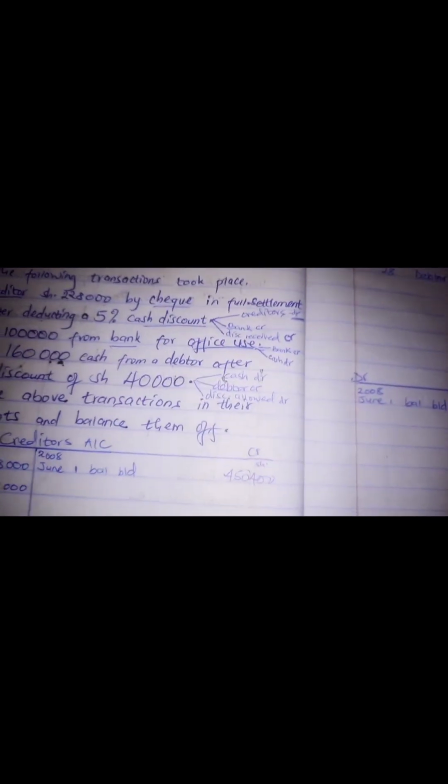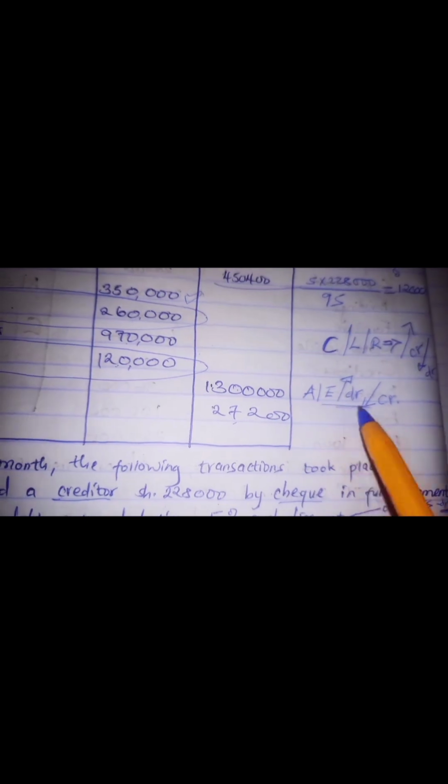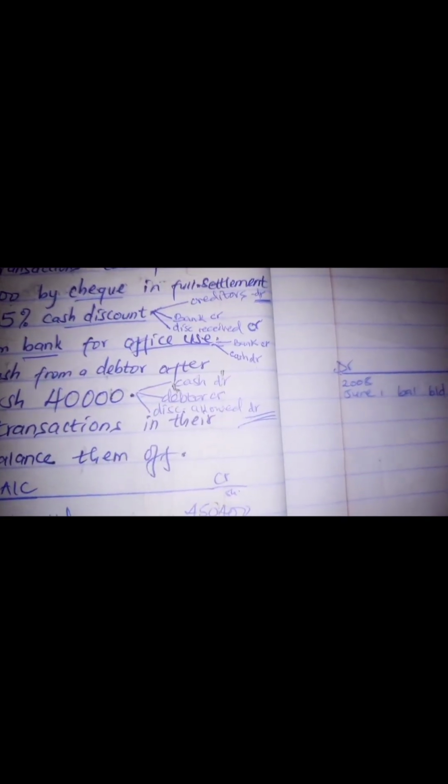A discount allowed account is our credit, and this is our debit side. And we said very well, we debit, remember, it's an expense. We said here, we always do what? A debit, the increase. So 2008, the month is June, and the date is 28.